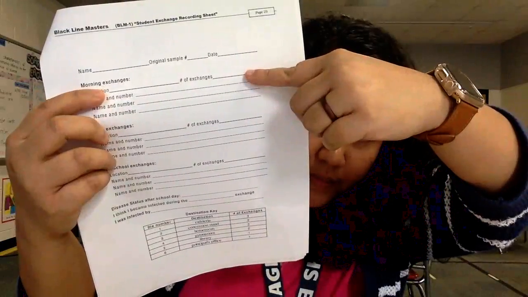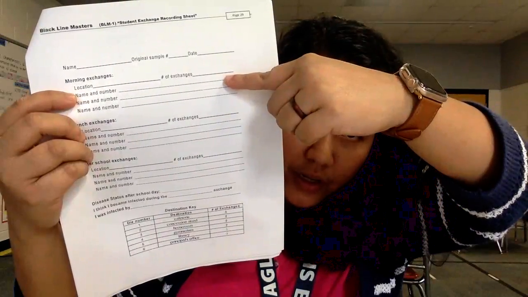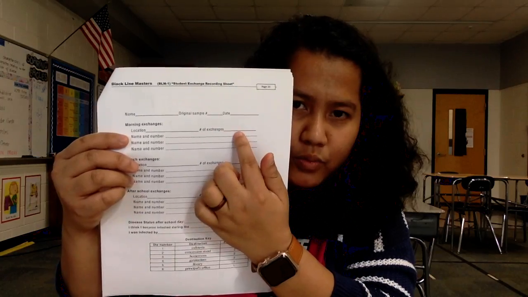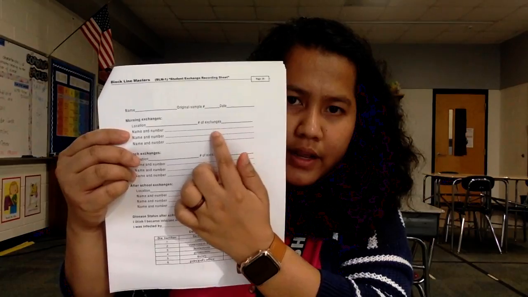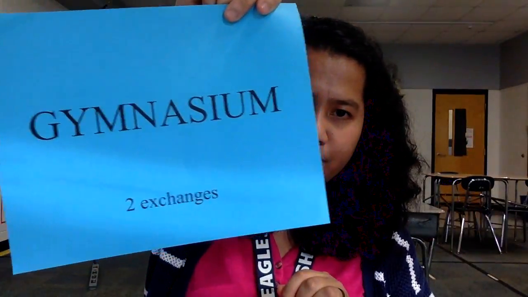So for location, it's gymnasium. For number of exchanges, there are 2. And then make sure to write the name of the person and the number of their cup. Okay, so for example, if I'm student 1, I'm gonna write student 2. That's the name of the other student, and its cup number is number 2. Okay, so since there are 2 exchanges, you're gonna fill the first one and the second one. There's nothing on the third because there are only 2 exchanges in the gymnasium.